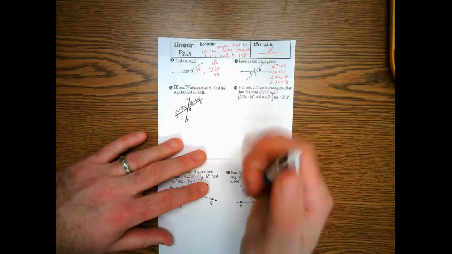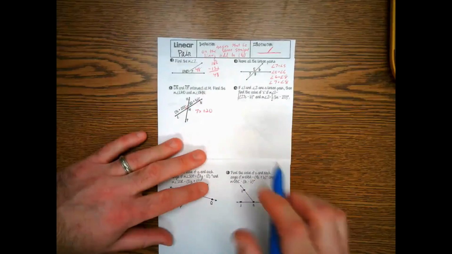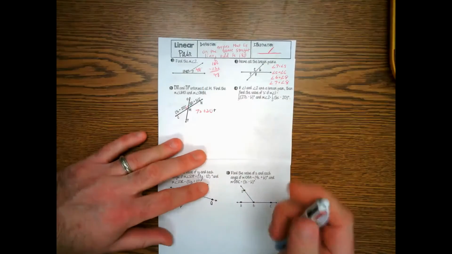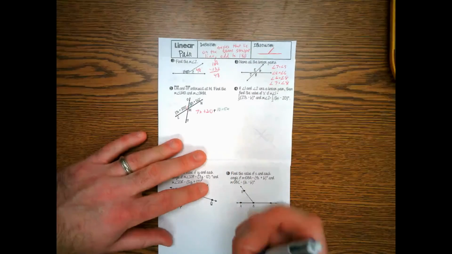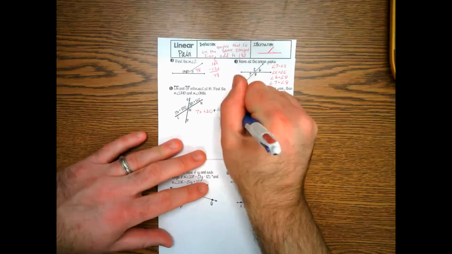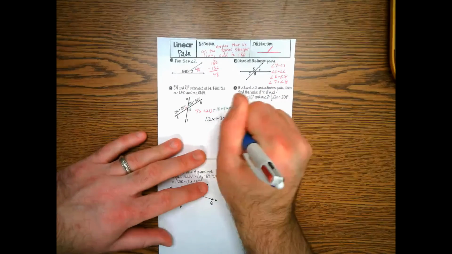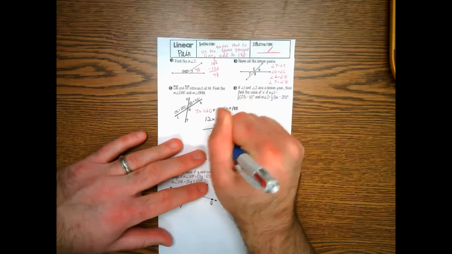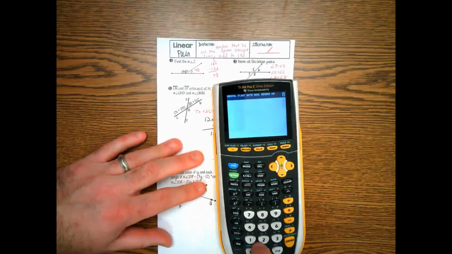So what we're going to do is 7x plus 20 plus 10 plus 5x, and that has to equal 180 degrees. All right, so I'm going to combine. We get 12x plus 30 equals 180. Subtract 30. 12x equals 150. 150 divided by 12. 12.5.